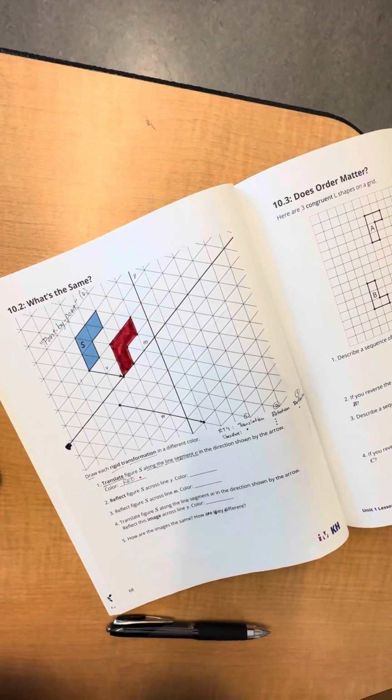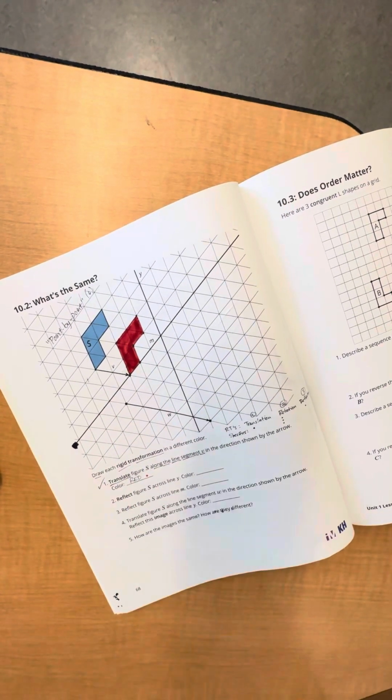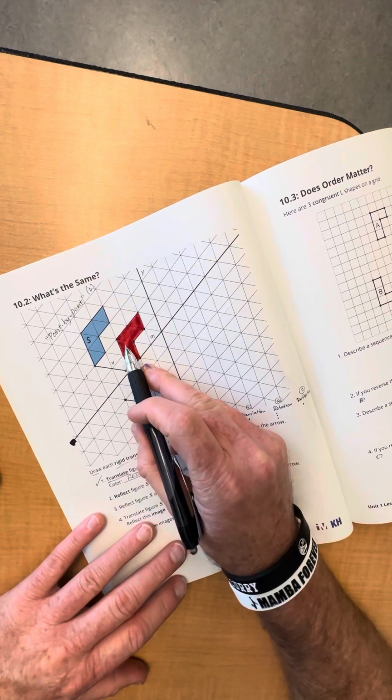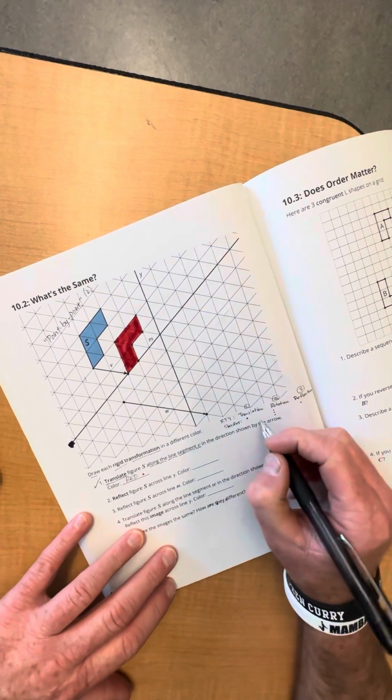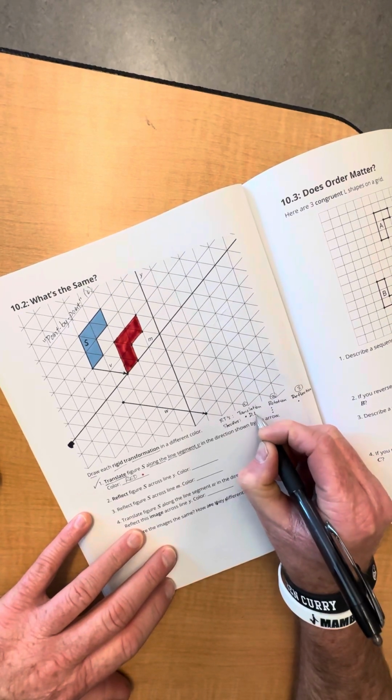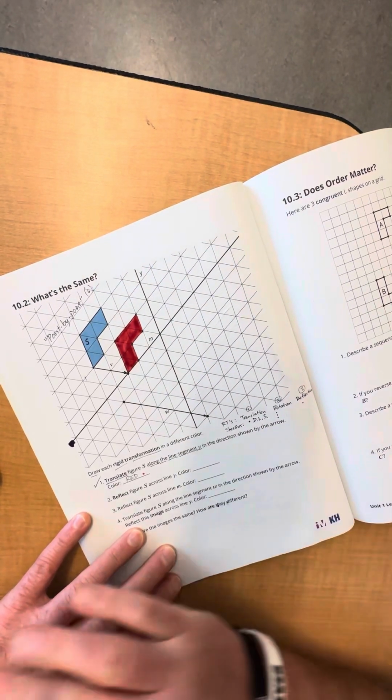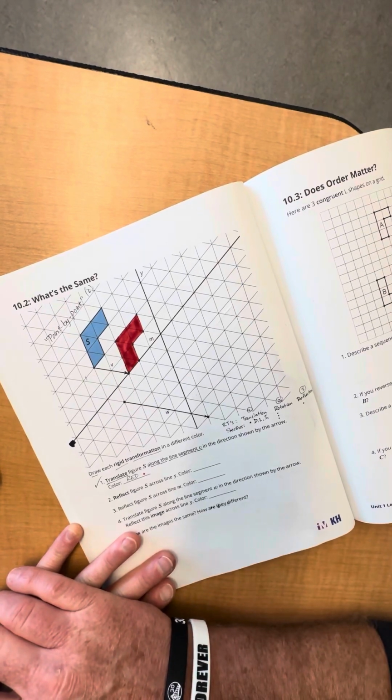Okay, step 1 is done. This is a translation by directed line segment, V. Directed line segment. We'll talk more about that later.